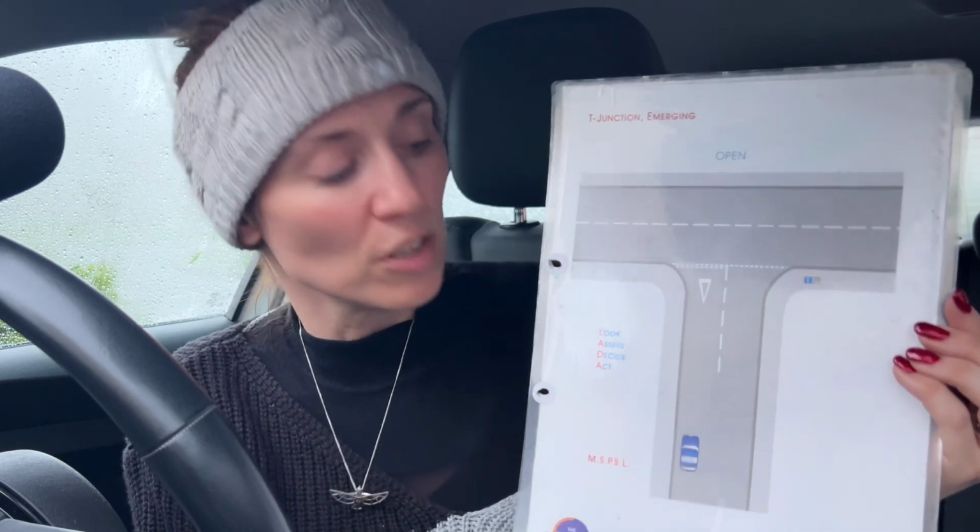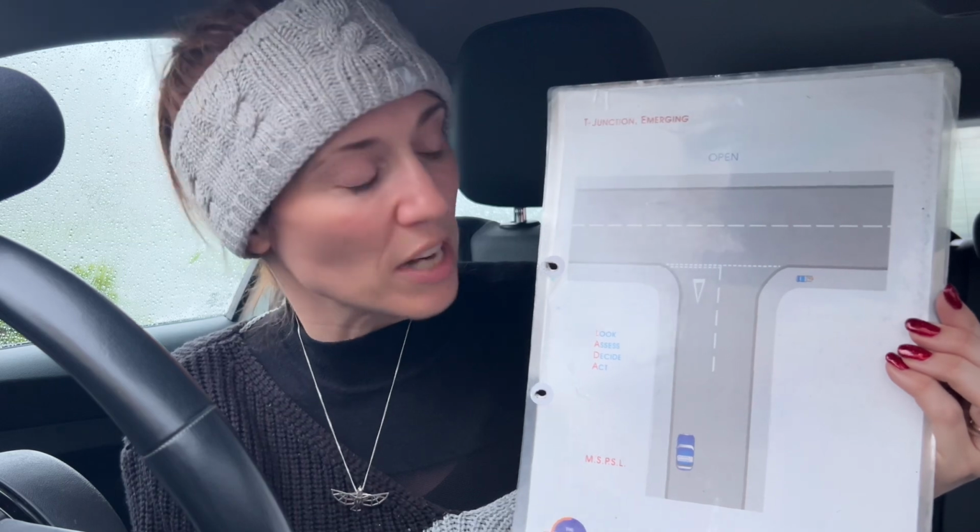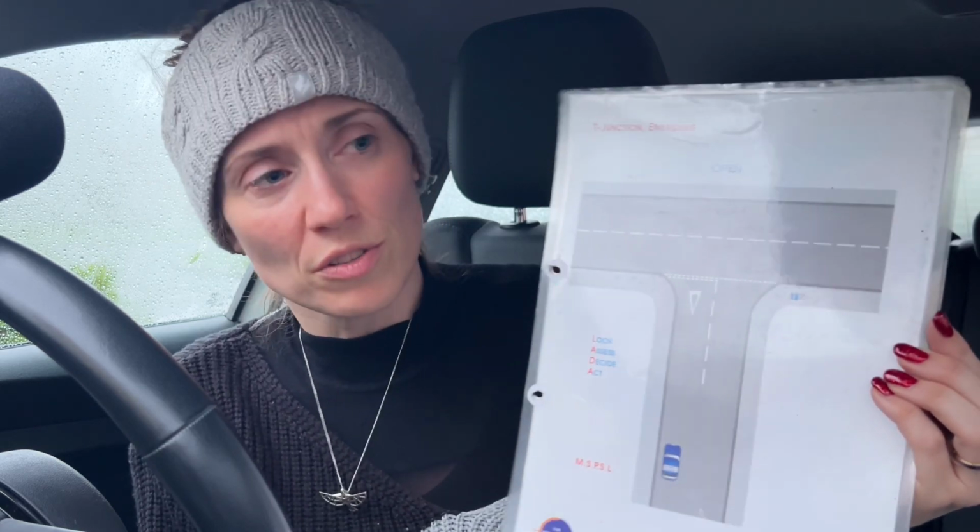It's a very fancy way of saying look left, look right, look left, look right to come out of the junction. So look, assess, decide, act. And that would be on all junctions, crossroads, roundabouts, complex junctions. Look, assess, decide, act. How fast is the person going?